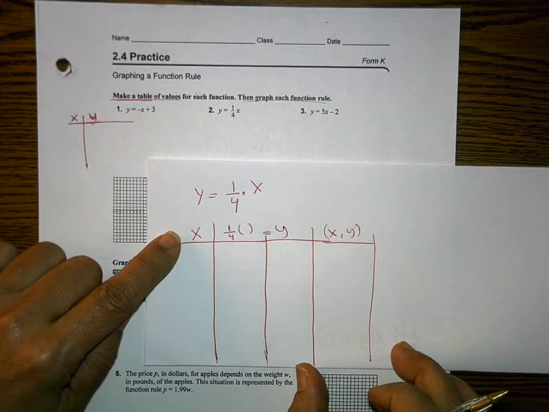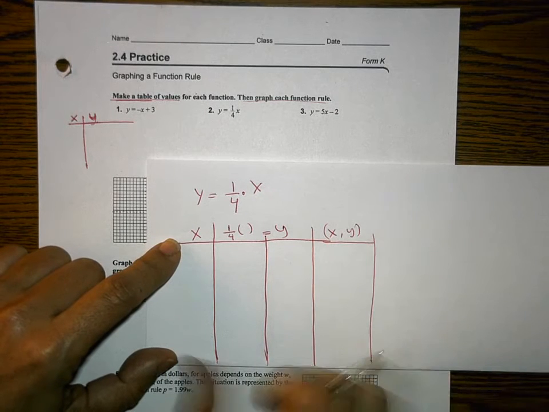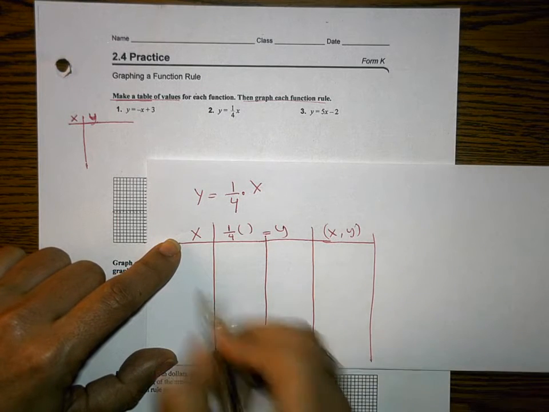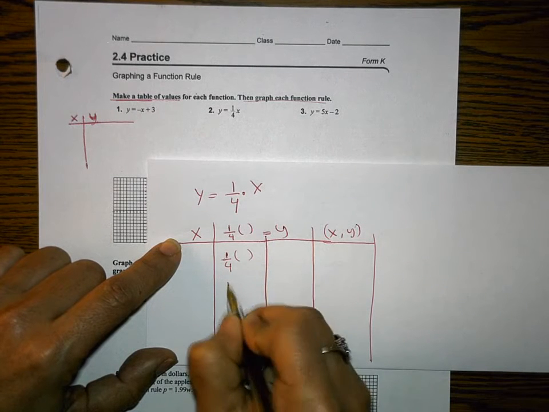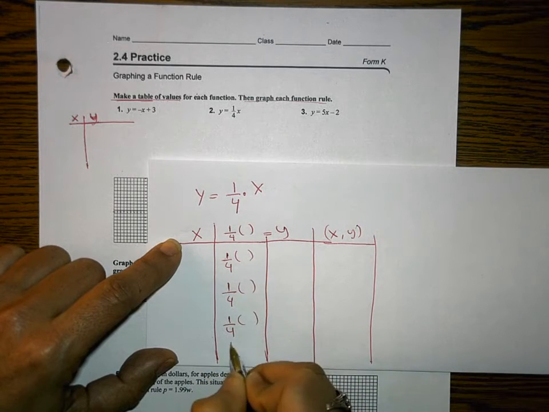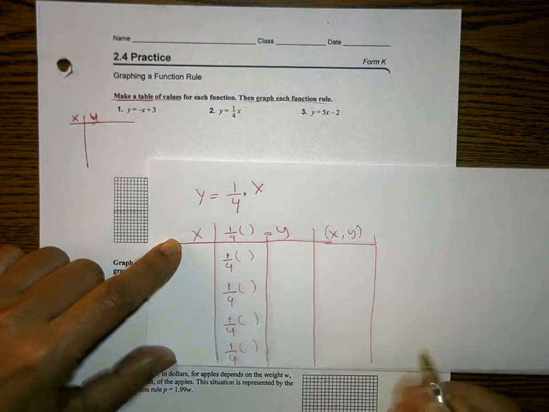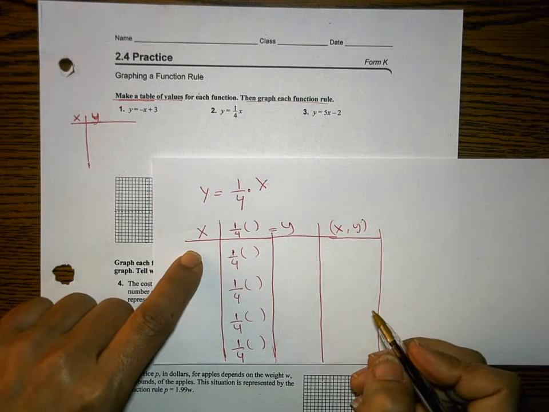Remember what I said in class. You get to pick the x values. I'm not going to force any x values on you. I want to pick something that is easy to multiply by 1/4. Numbers that are easy to multiply by 1/4. And let me pick at least 4, okay? Let's think of numbers that are easy to multiply by 1/4.